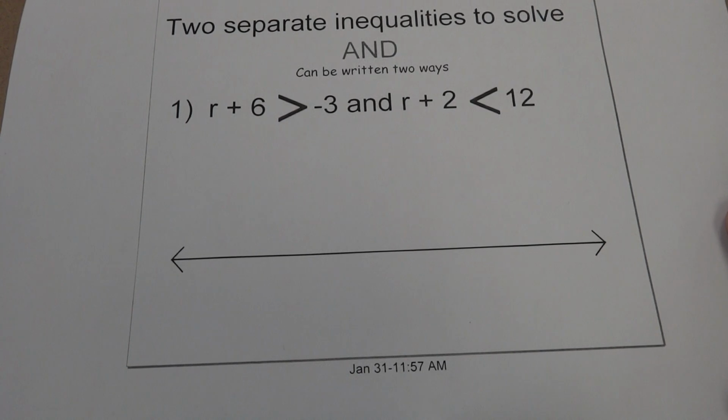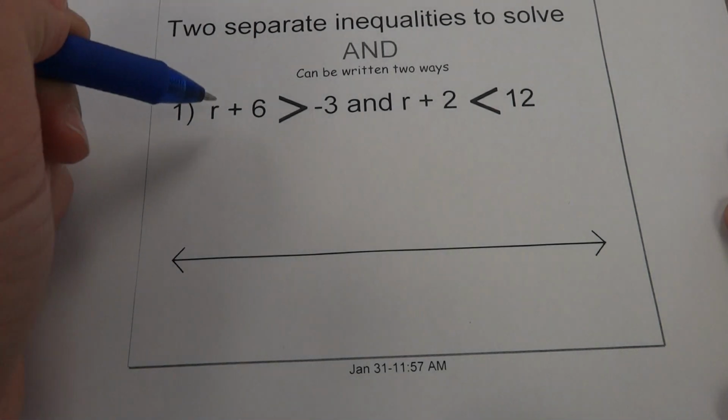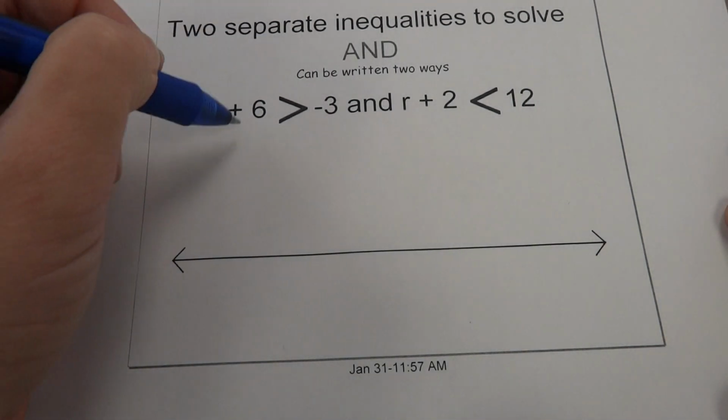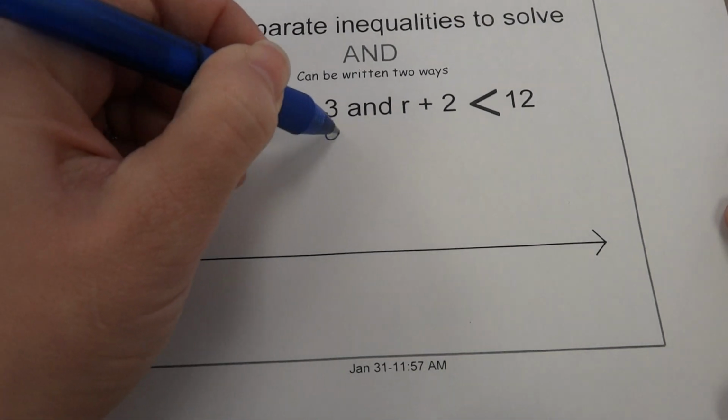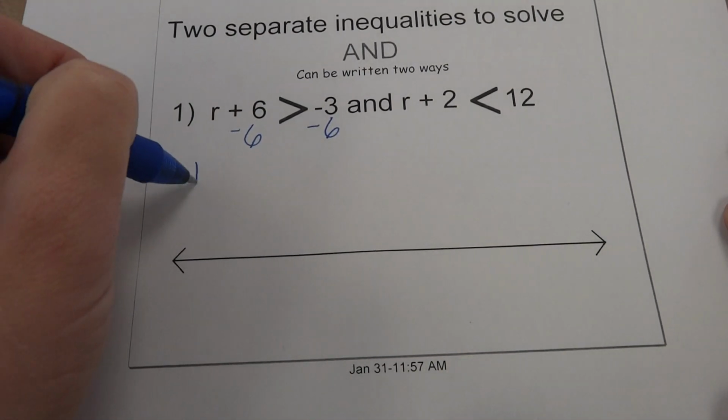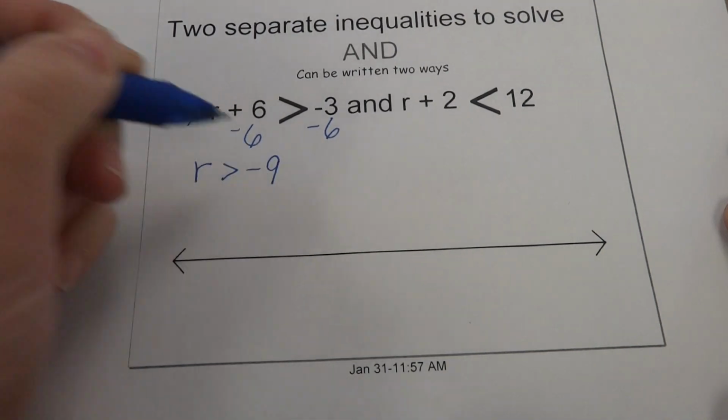So here's our first compound inequality. It is read, r plus 6 is greater than negative 3, and r plus 2 is less than 12. So what we have to do is solve both inequalities, and then graph them. So to solve r plus 6 is greater than negative 3, we're going to subtract 6 from both sides. So that will leave us with r is greater than negative 9.